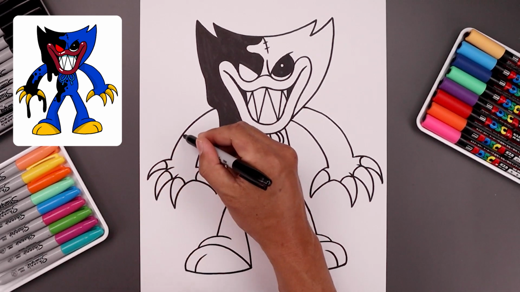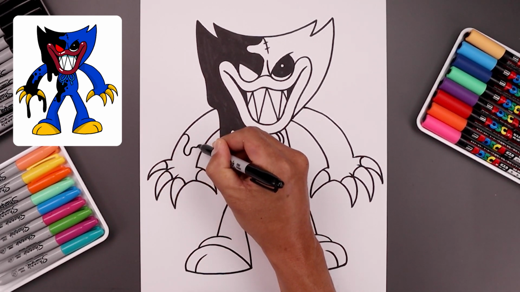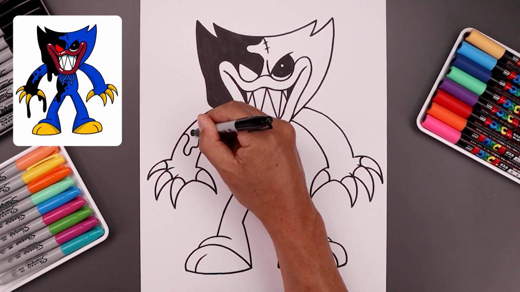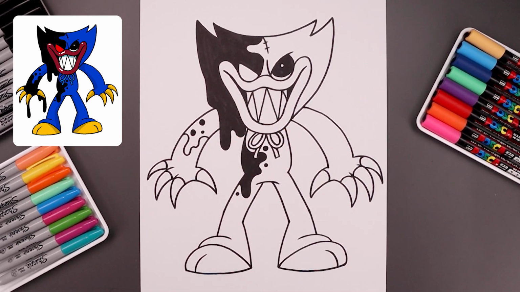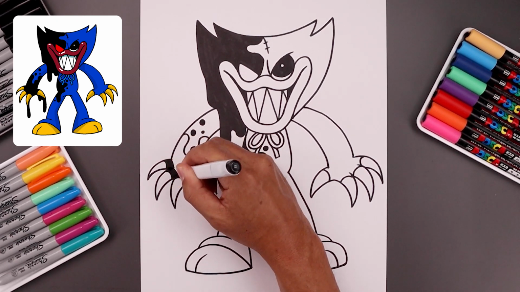Let's add some ink across the top of the left arm, going up and around. Just waving this back in. Then we'll add a few spots, filling those in black. And then again, we're going to switch to our thick black marker and fill that area in.